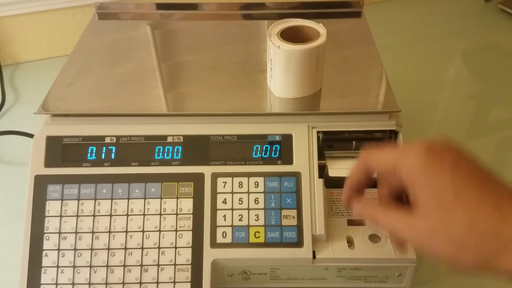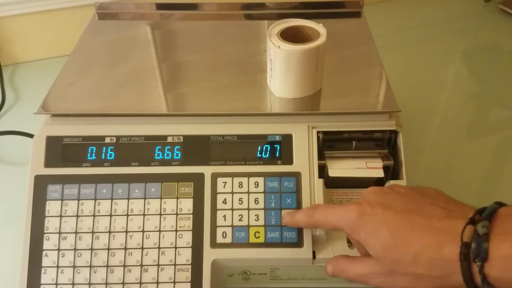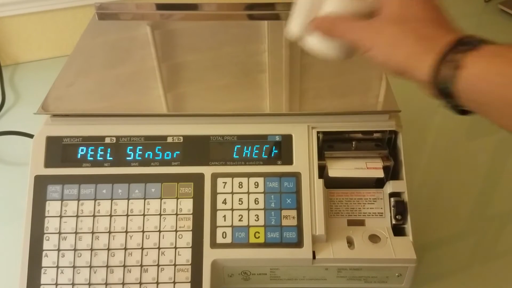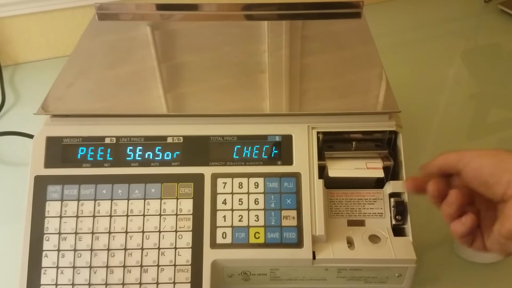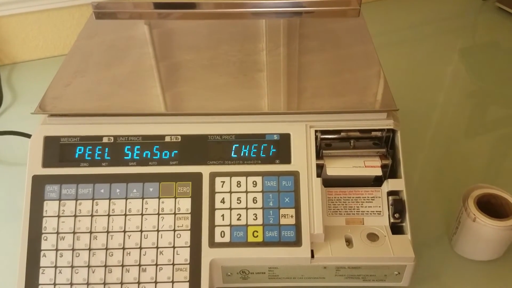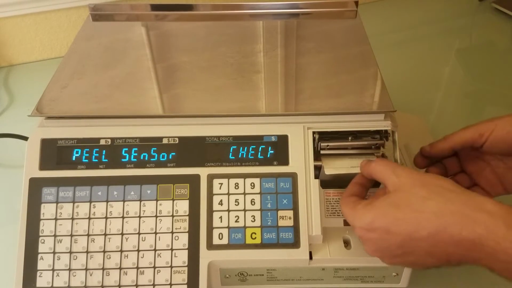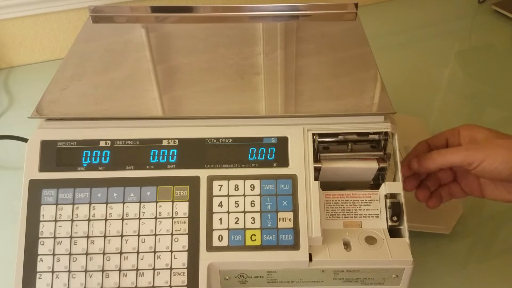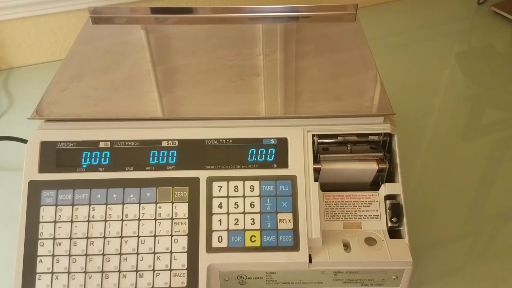So we have something on the scale. Feed sensor. Our label is off, and obviously it's because we're switching from one mode to another. So in this case we're going to just do that, and let's see if that helped.